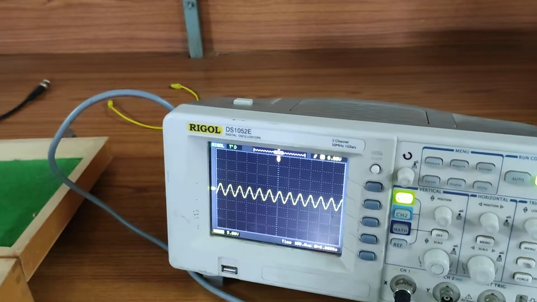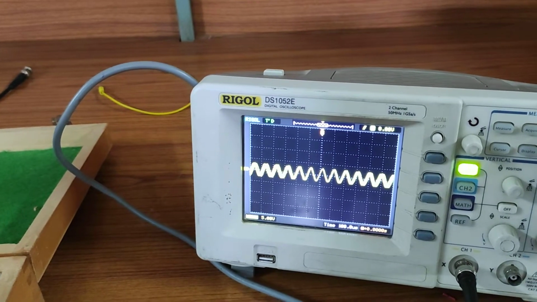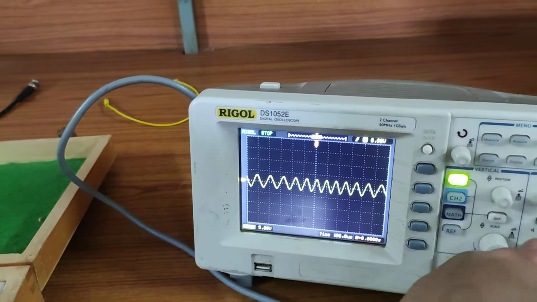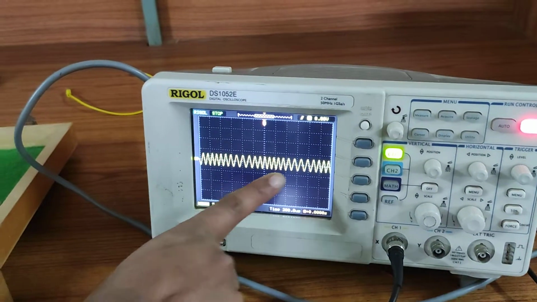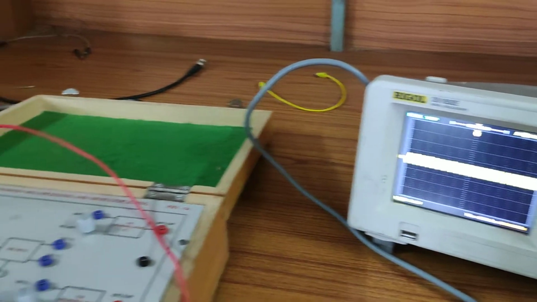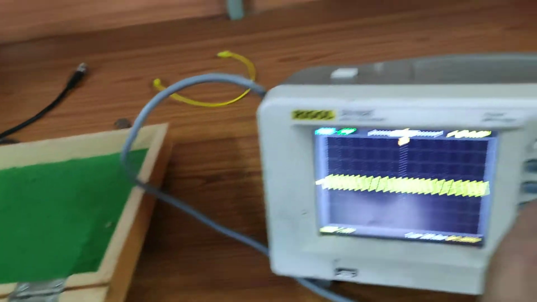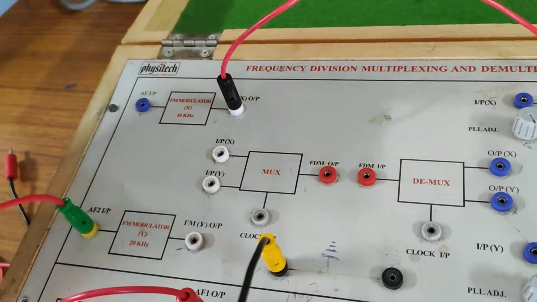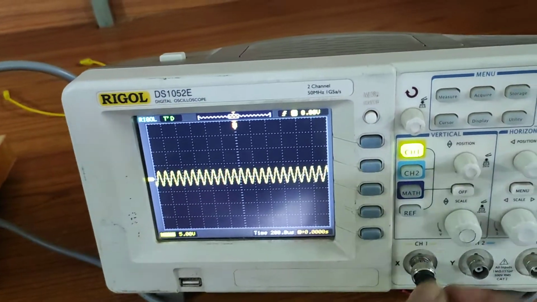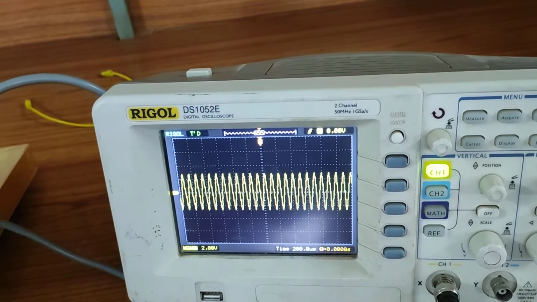In the FM signal, I am tuning this probe to get a smooth and clear FM signal. Okay, somewhat better. Here low frequencies, here high frequencies. Again I am going to check the carrier from FM modulator 1. If I remove the message signal input and check the output of the FM modulator, then you get only the carrier signal. So this is the internal carrier that is generated by FM modulator 1.